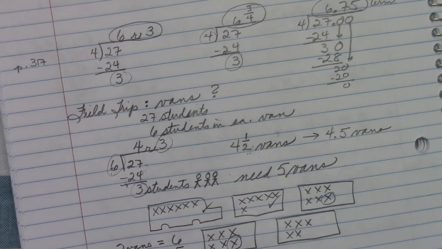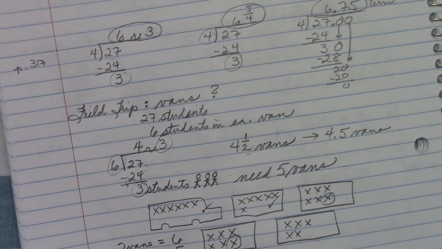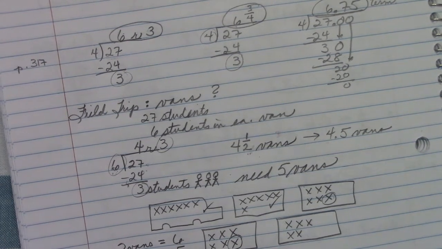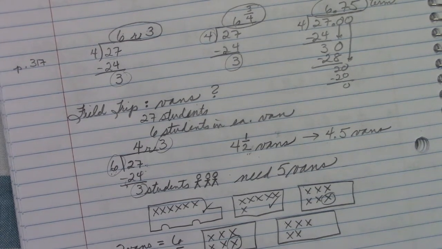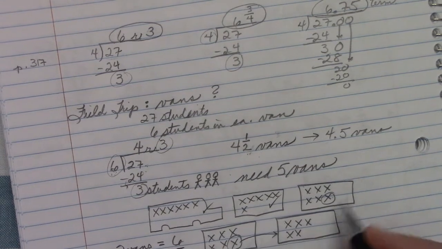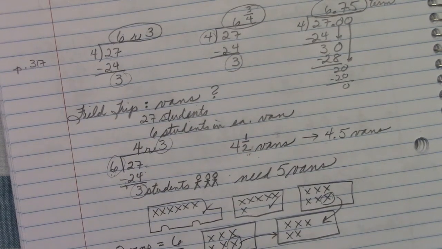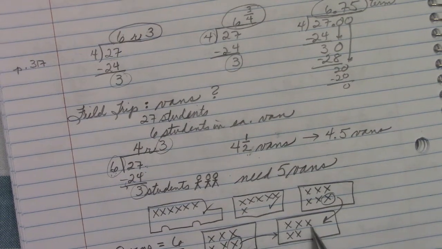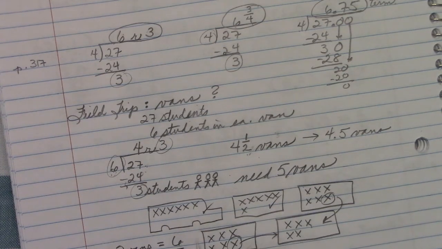Well, let's find out. 2 times 6 is 12. And 3 times 5 is 15. If we add those together, yep, we have our 27 passengers. And this is a much more even distribution: 5, 5, 5, 6, and 6.